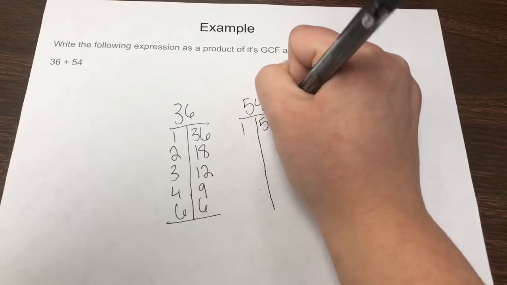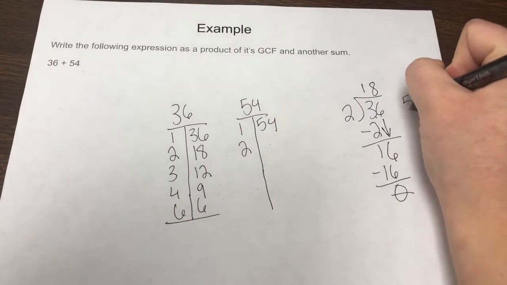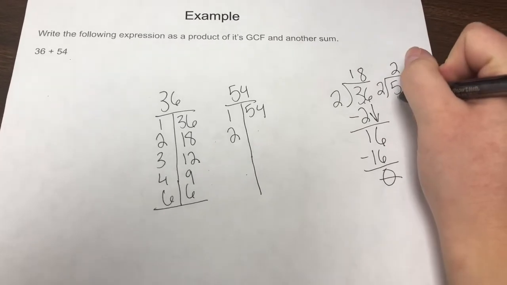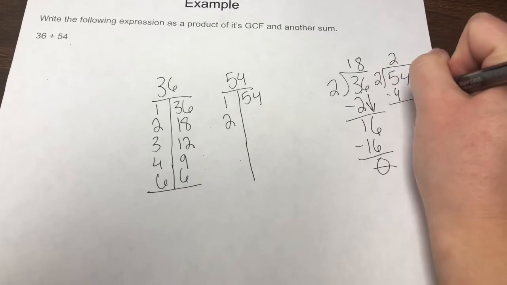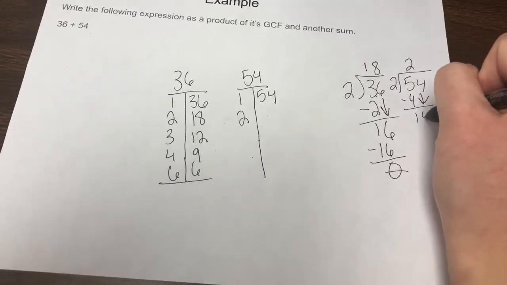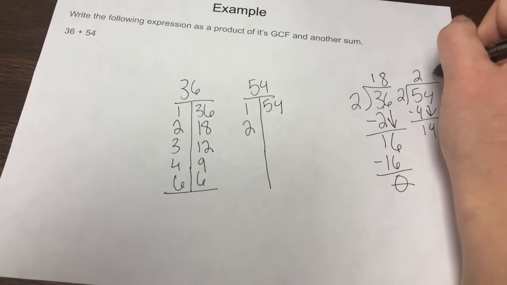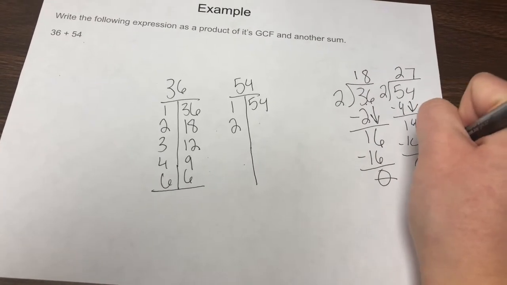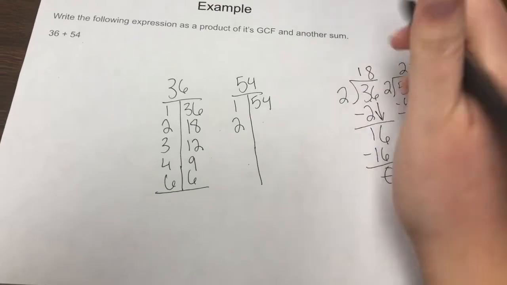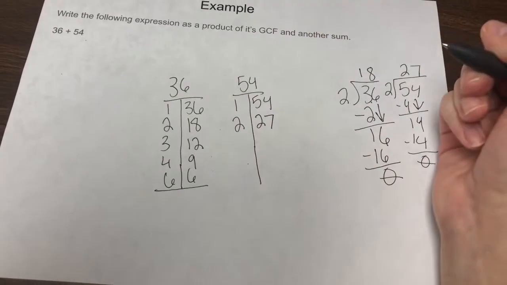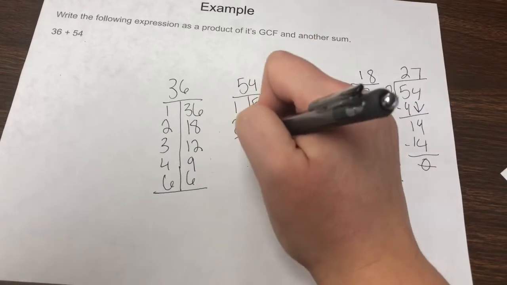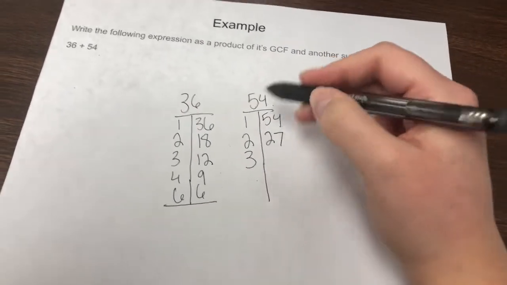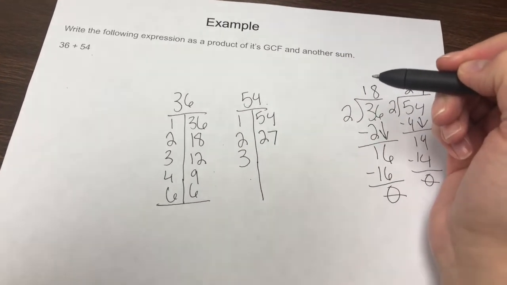So let's do 54. 1 and 54. 2, and let's just divide it out. 2 times 2 is 4. Subtract, bring down. 2 into 14 is 7. 7 times 2 is 14. Subtract, and I get 0. 2 times 27. Can 3? Yes, 5 plus 4 is 9, and 9 is a multiple of 3.